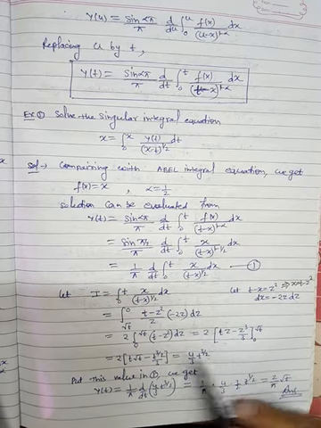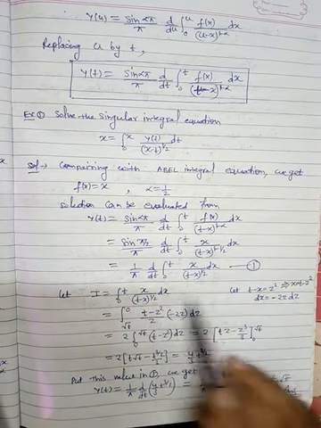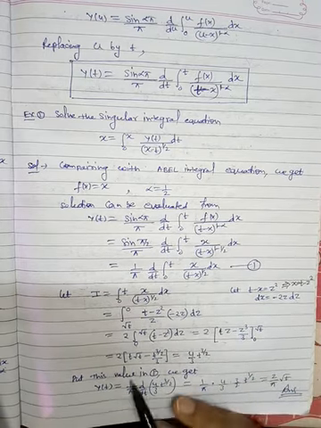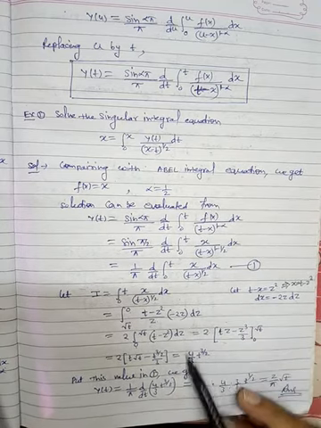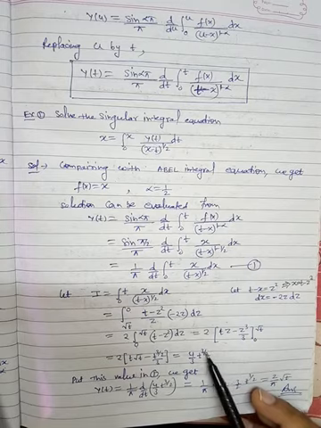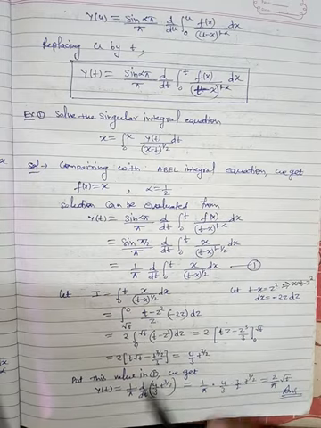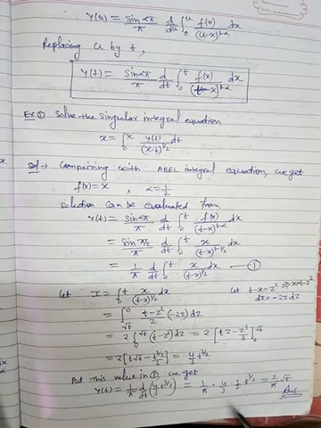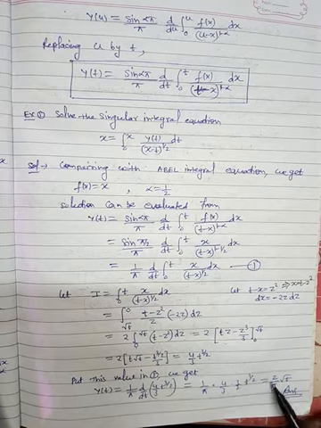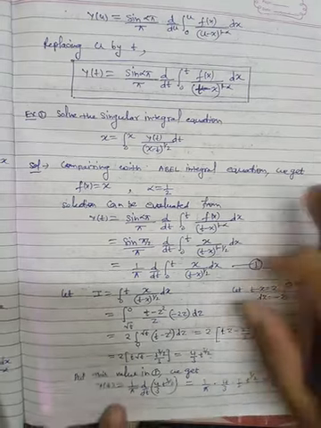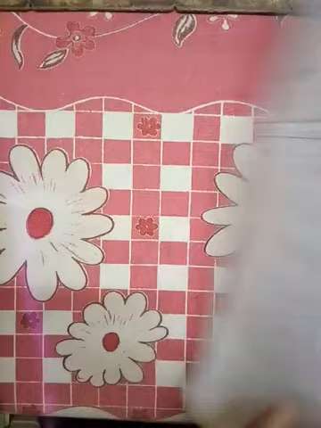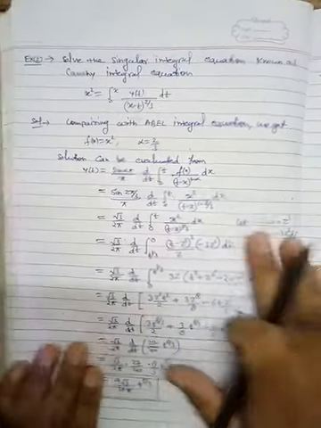Now substitute this value of I here. So what we get? y(t) is equal to 1 by pi d by dt of this integral, but this integral is 4 by 3 t raised to the power 3 by 2. Differentiate this. So 1 by pi times 4 by 3 times 3 by 2 t raised to the power half. So this is 2 by pi root t. This is the solution of this integral equation. So here is the Abel integral equation. Similarly, we have another example.